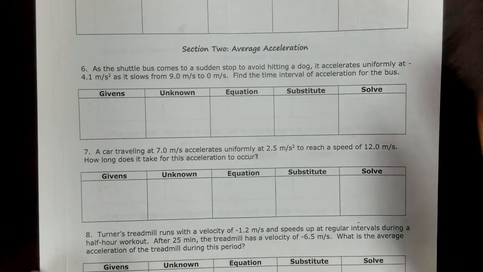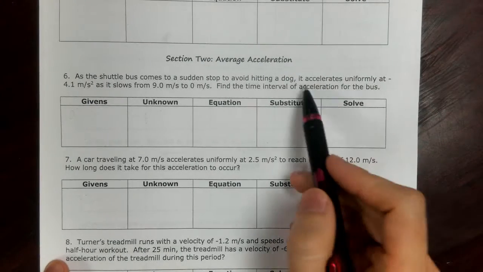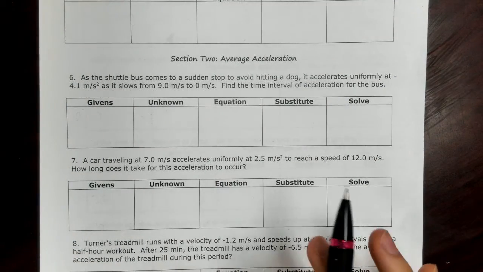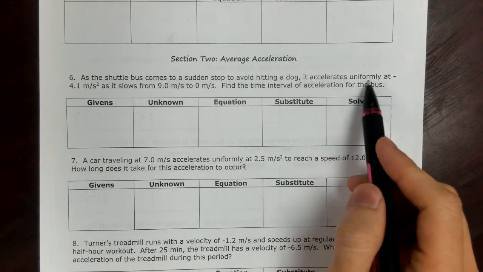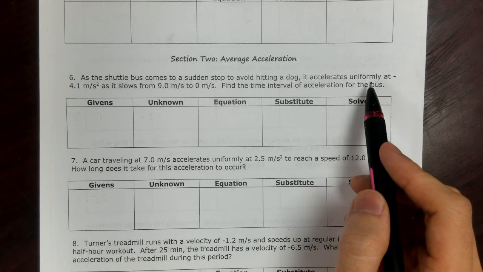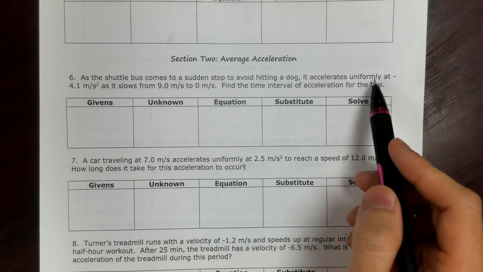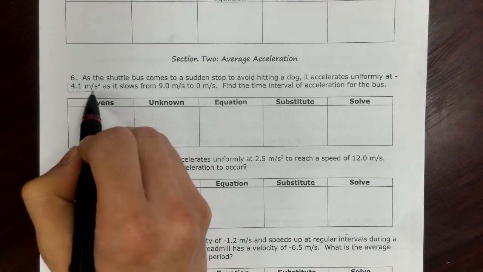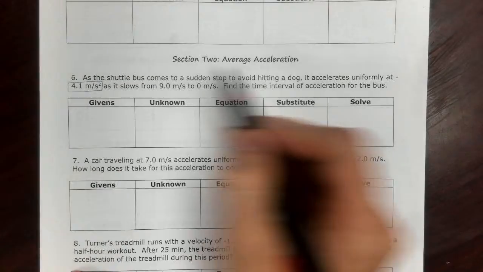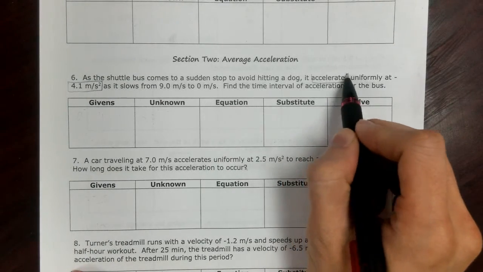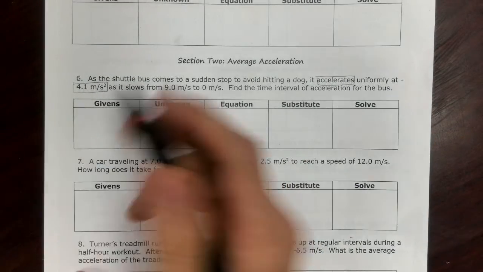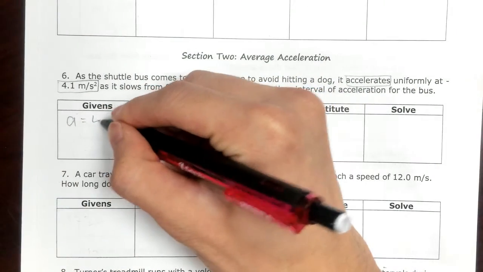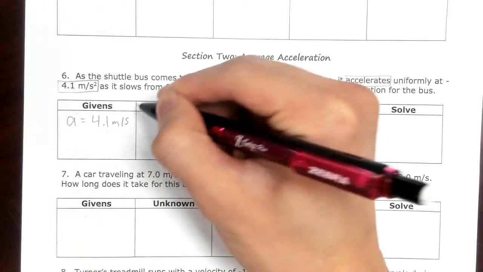Okay, what's the first piece of information they give? The bus comes to a sudden stop. Okay, so it came to a sudden stop, so we know it decelerates, right? What else? It accelerates uniformly at 4.1 meters per second squared. So that's our first piece of information, right? So I'm going to go ahead and write a equals 4.1 meters per second squared.